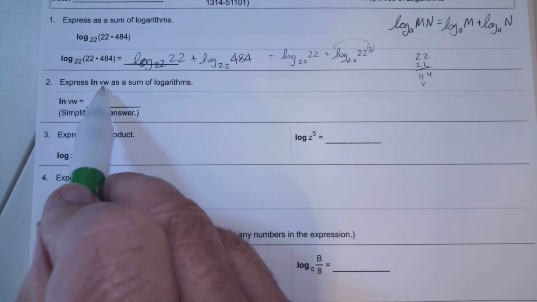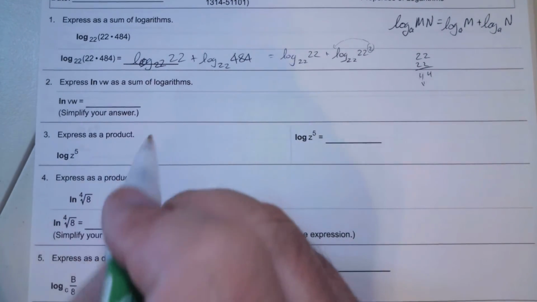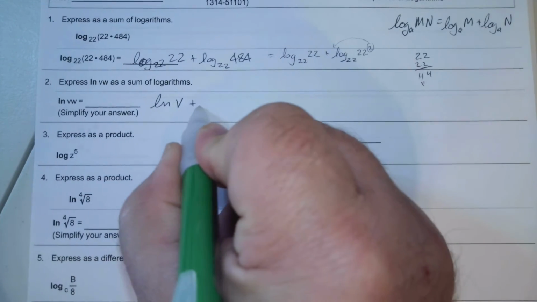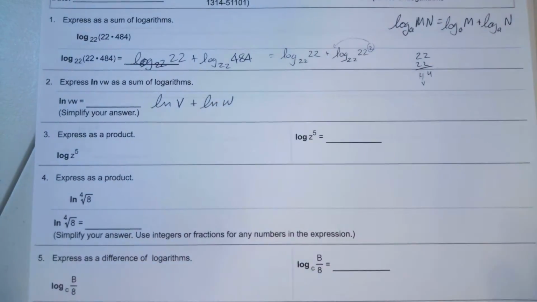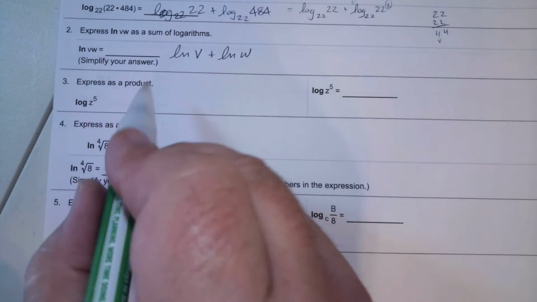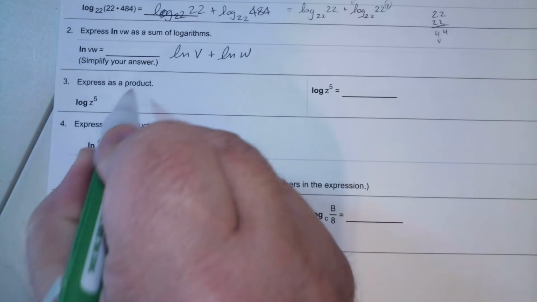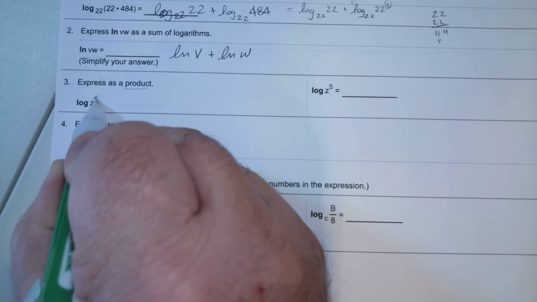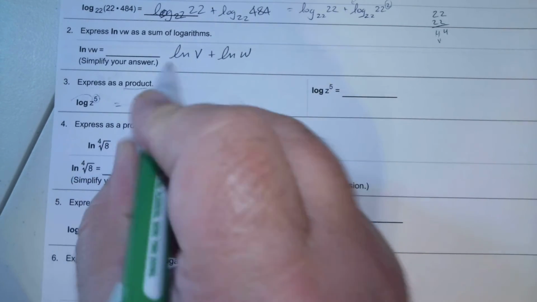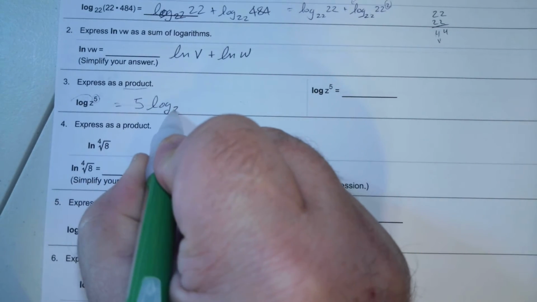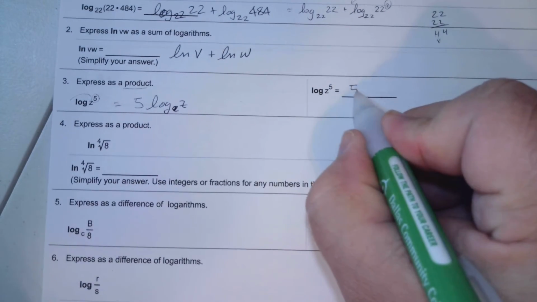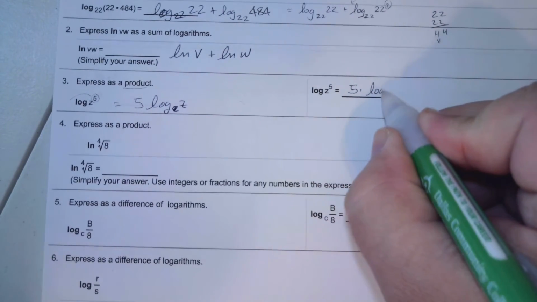Express ln of VW as a sum of logarithms. So it's ln of V plus ln of W. Express as a product. Product means multiply. So the exponent has to go in front. So it's 5 log base 10 of Z. So there's your product.